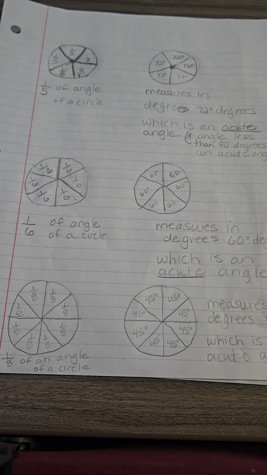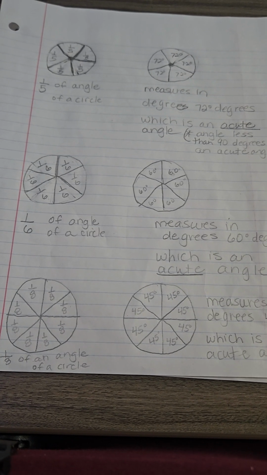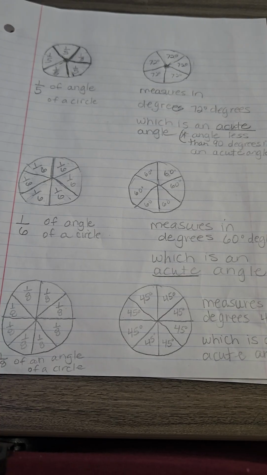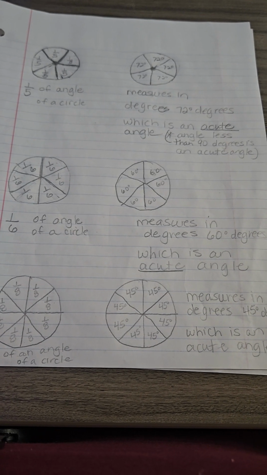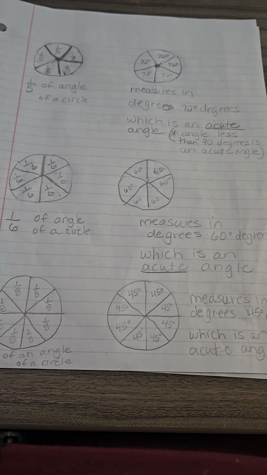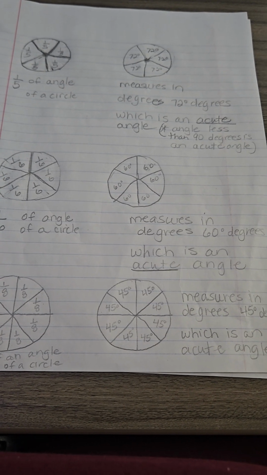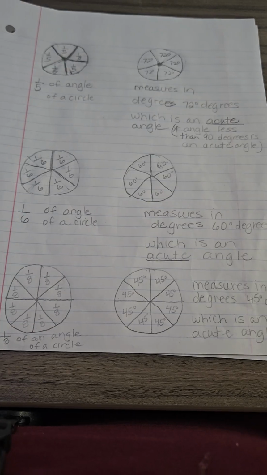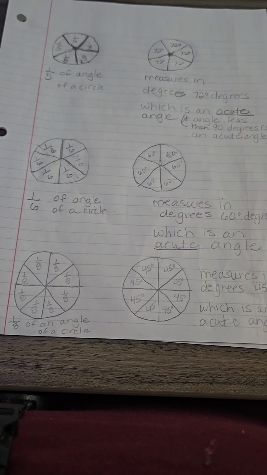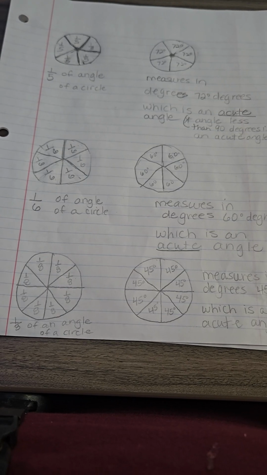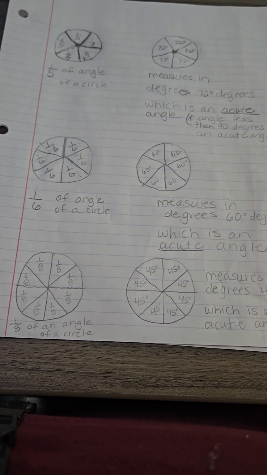All right, 1/6 of an angle of a circle would measure 60 degrees. Okay, because it takes 6 60s to make 360. And of course, that is an acute angle. And the last circle I have here is 1/8 of a circle.